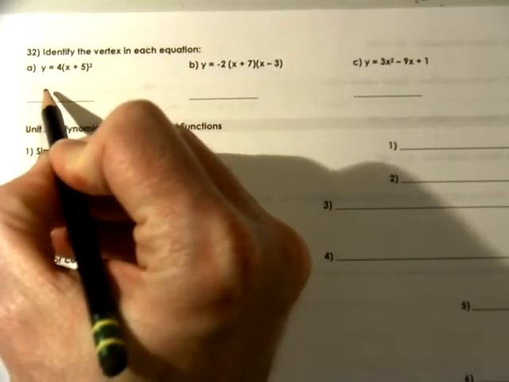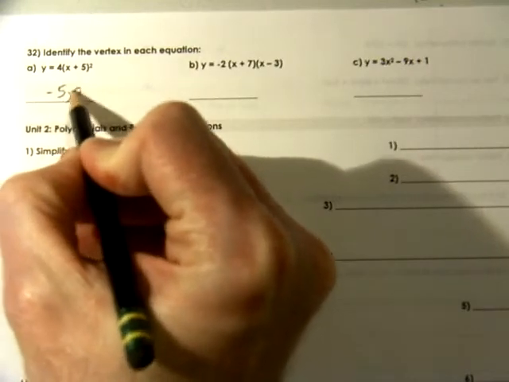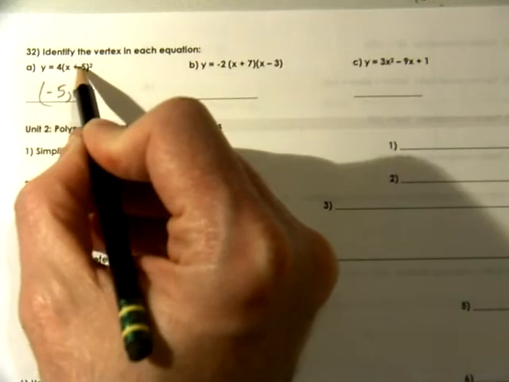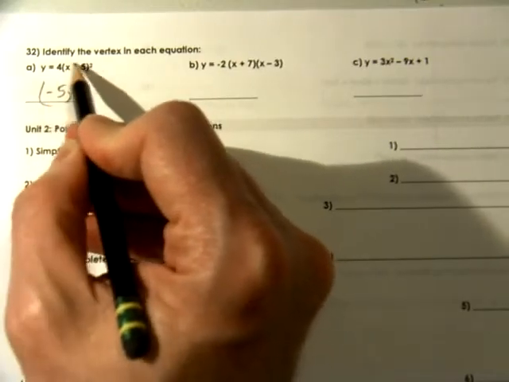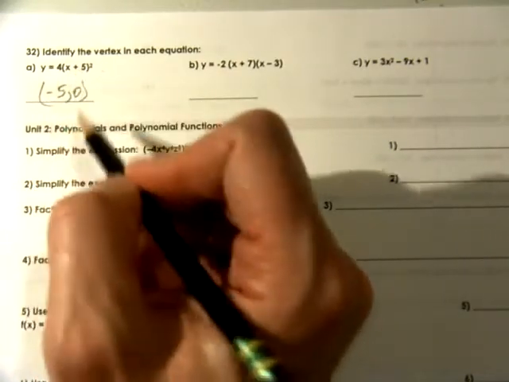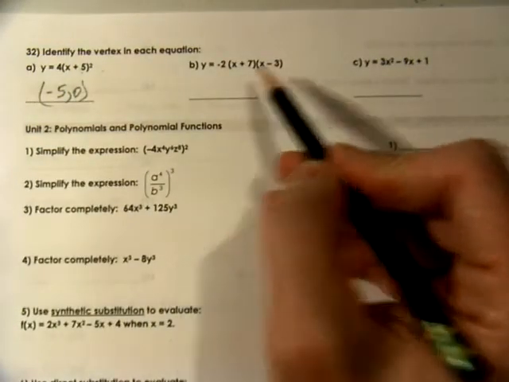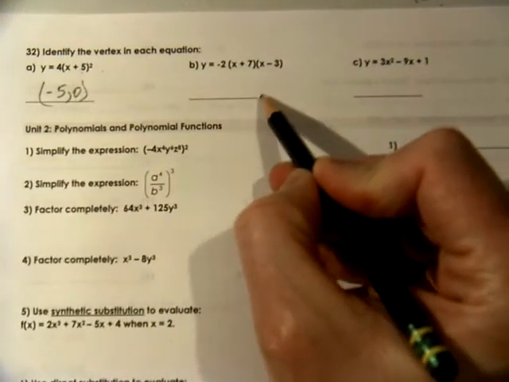So we, of course, are going to say -5, 0, because this is the h and the k. The k is 0. The h would have to be a negative for your equation to come out to be x plus 5. This here is intercept form. So this is your p and the q.